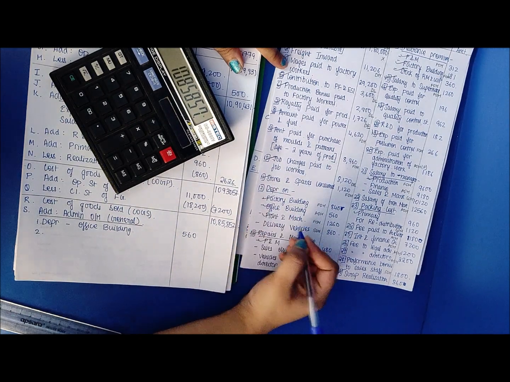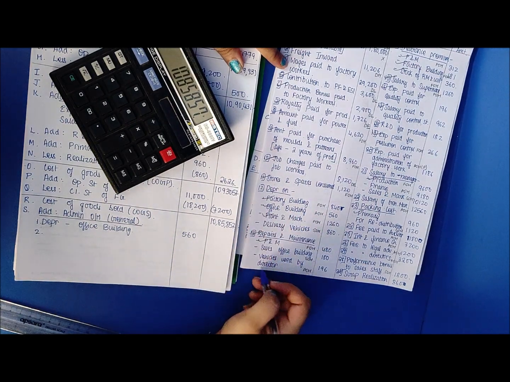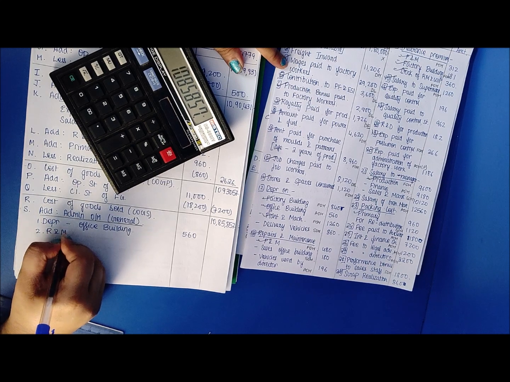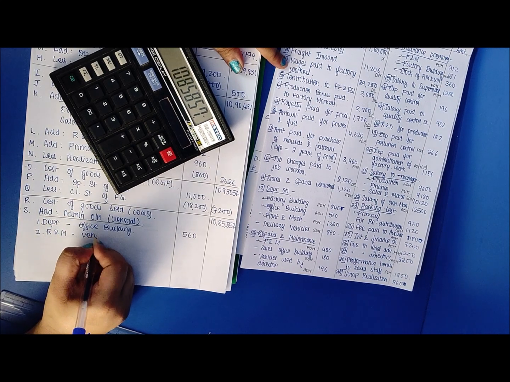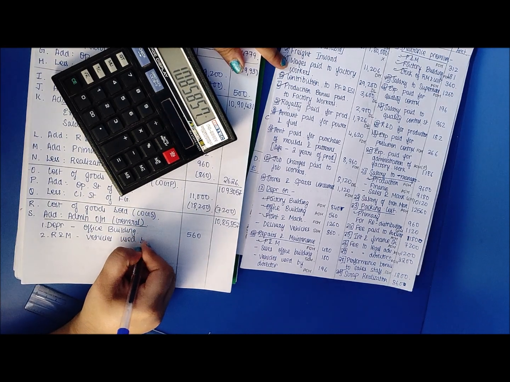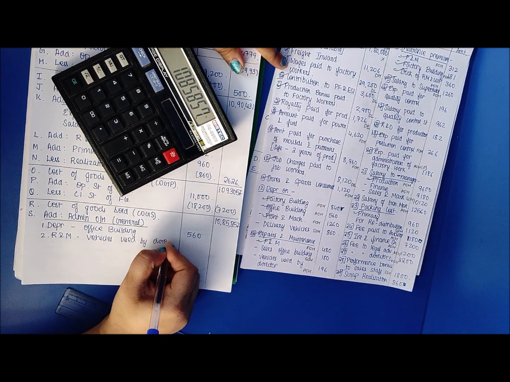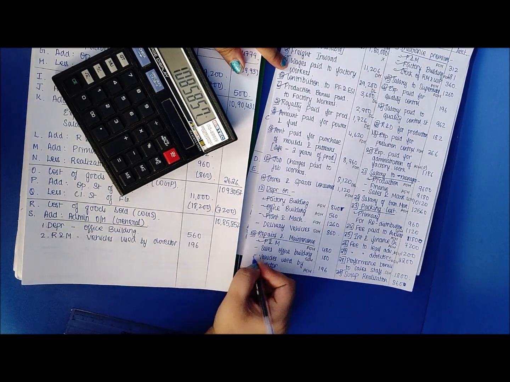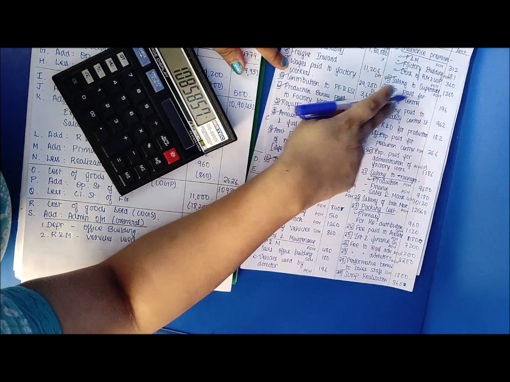Next is vehicle repairs and maintenance of vehicles used by directors, $196.